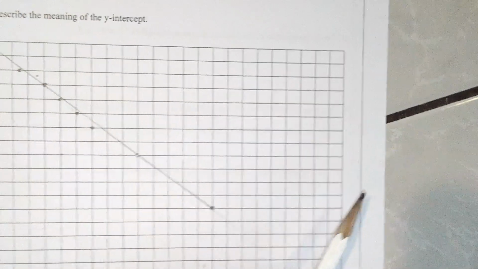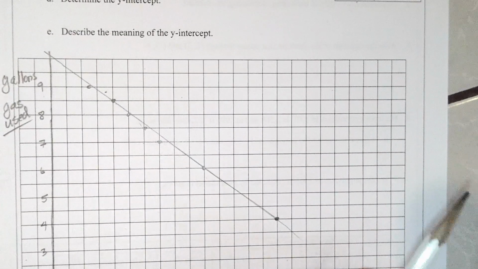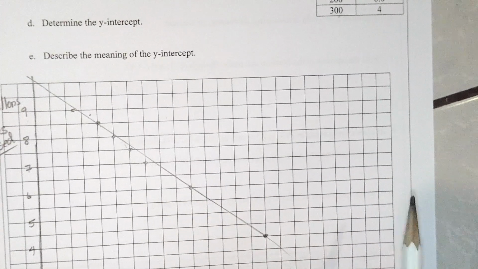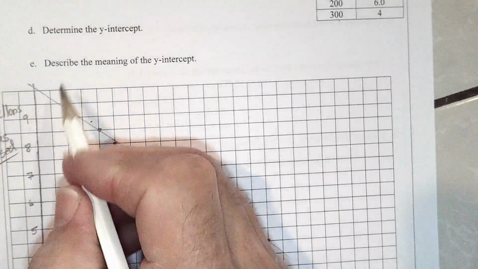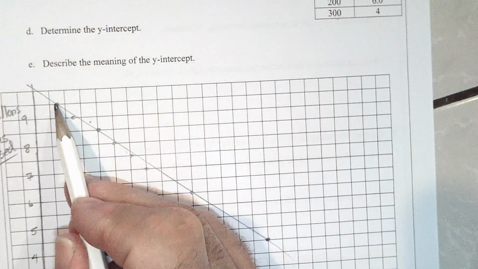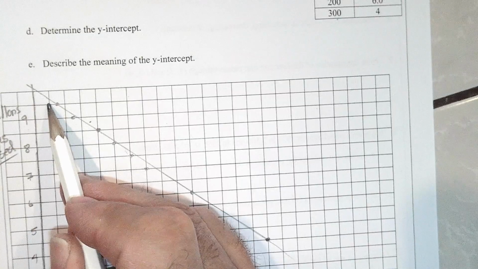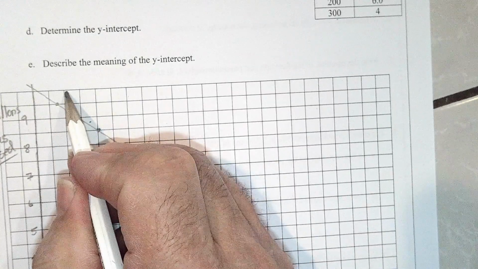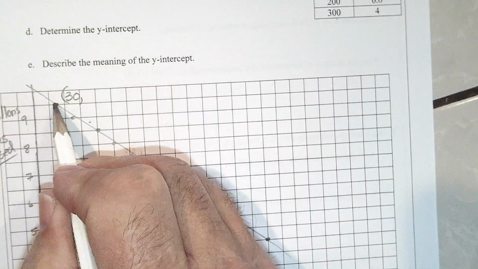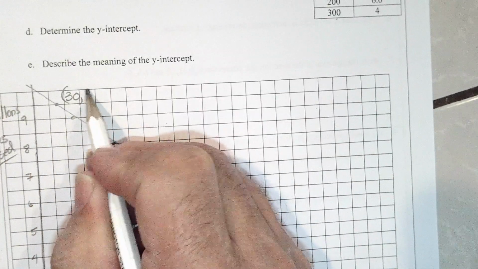That might be a little bit high, but close enough for this. And so now I've got to pick a couple of points. This looks like a nice point. It's halfway across, so that's 30 miles driven. Amount of gas in the tank is 9.5.